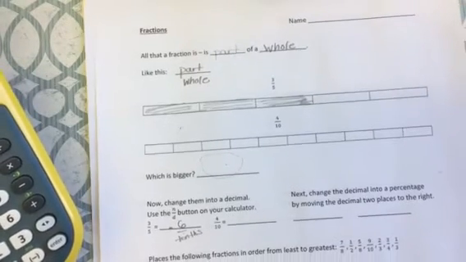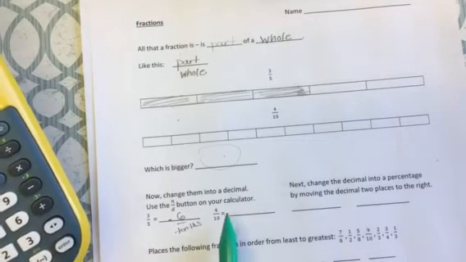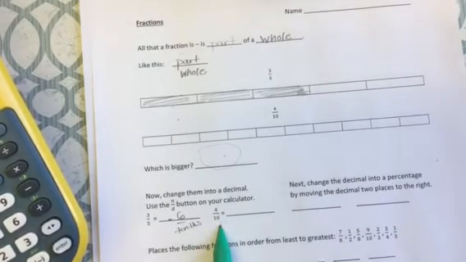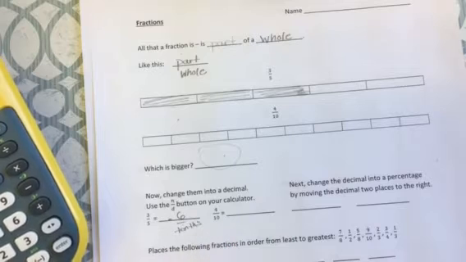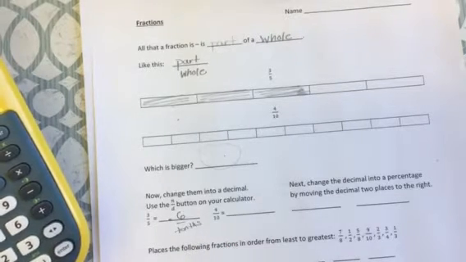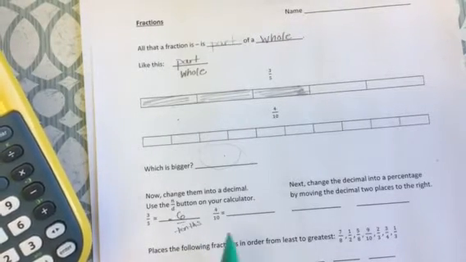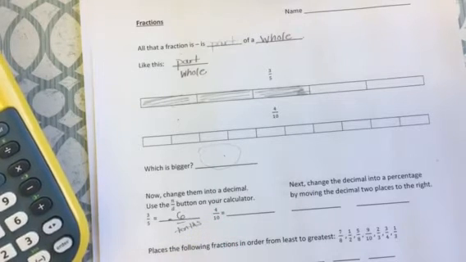All right. Now our next one, I'm going to have you do the 4/10. So you can go ahead and pause it right now while you finish what is 4/10 as a decimal.